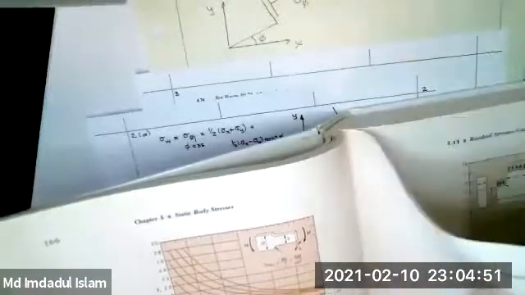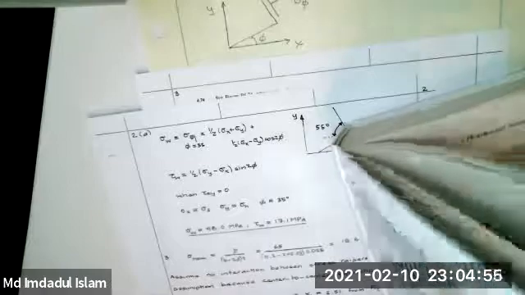There's another chart here. This one here is pretty easy. D upon B is 0.15. And you go up here and you get KT.